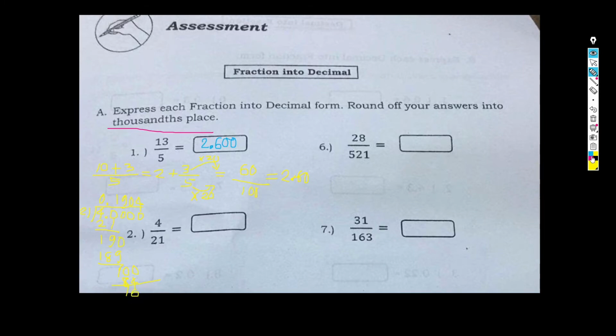But since the question is just thousands place, we'll just focus on the 3 decimal places. So the final answer is just 0.190. Okay, now let's go to number 6. Number 6, 28 over 521.